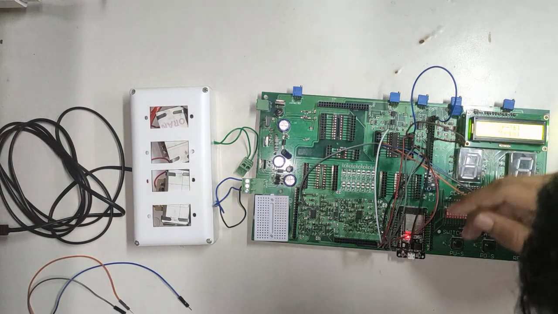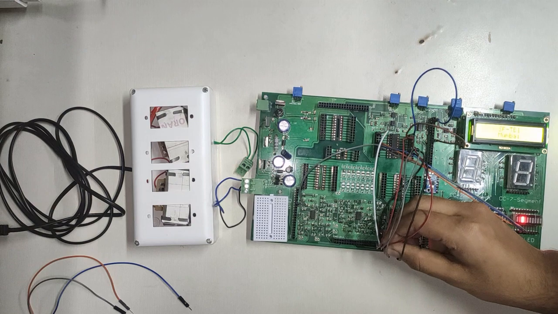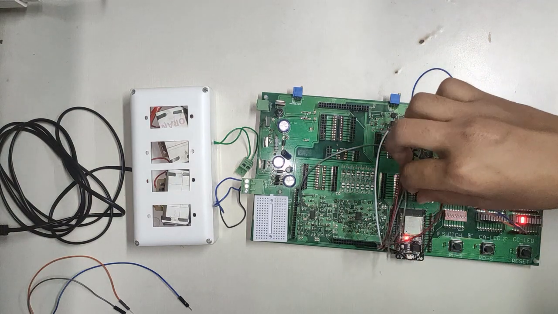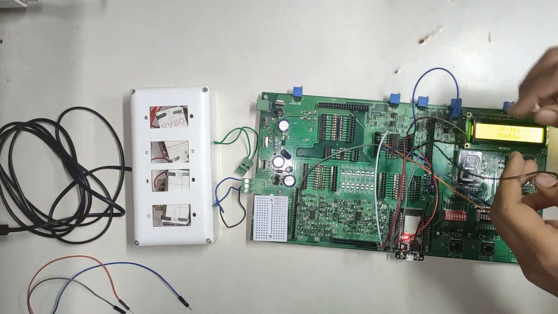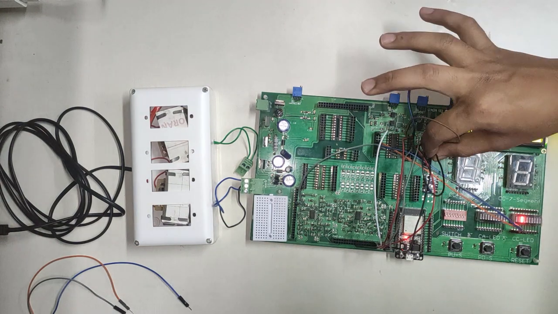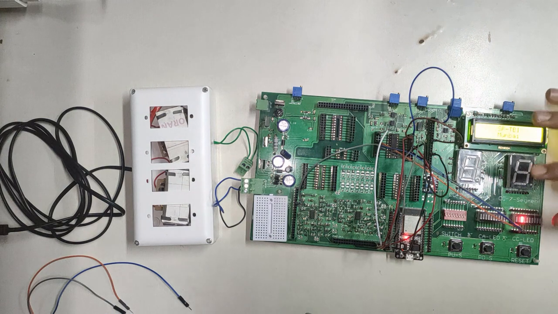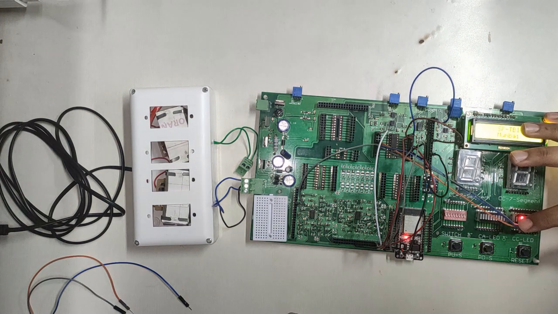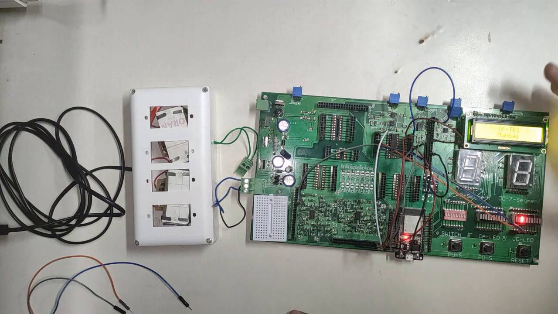The black wire is our B1, so we are making it logic 1, and here the gray wire is 1, which is OA less than OB.